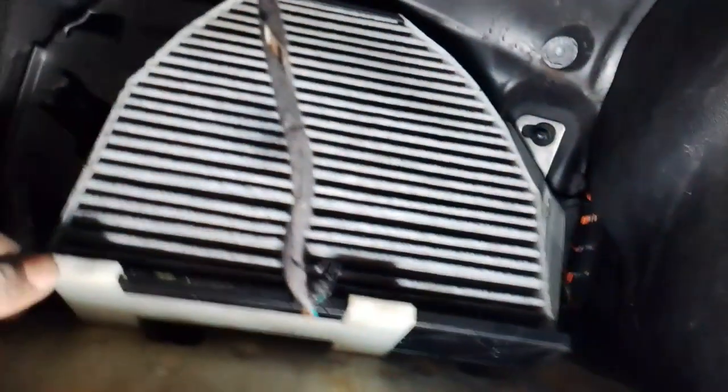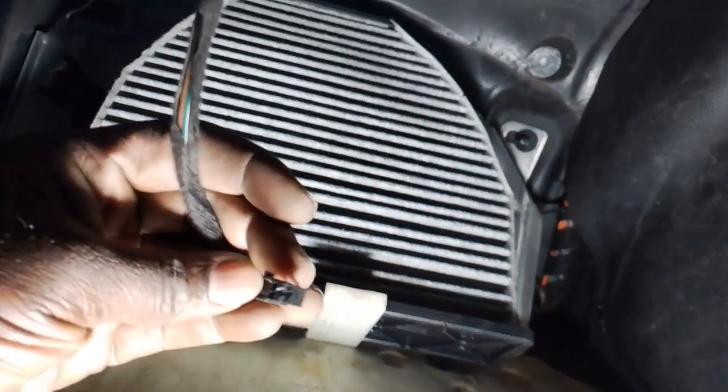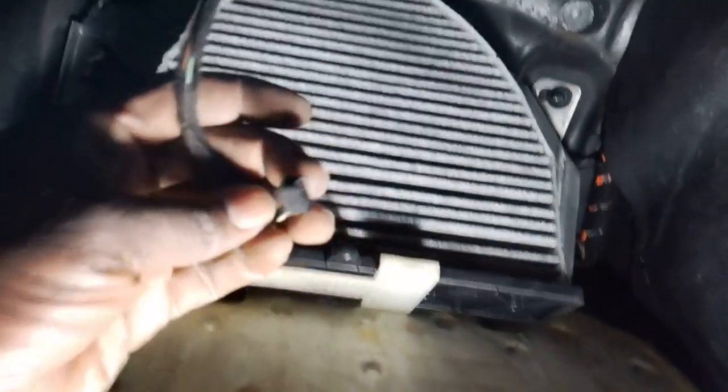Fellows, as you can see, this is the inside, under the light switch socket, and this is the cabin air filter. You can tell there's dust inside, though it's not worse. And over there too, the resistor is there already. I already swapped the resistor. As you can see, the resistor is over there now.